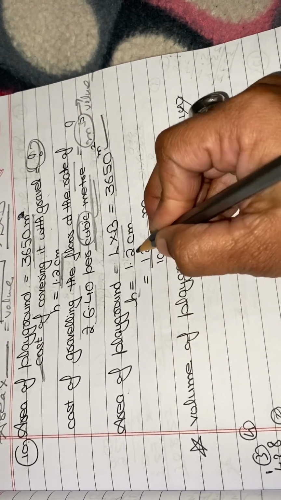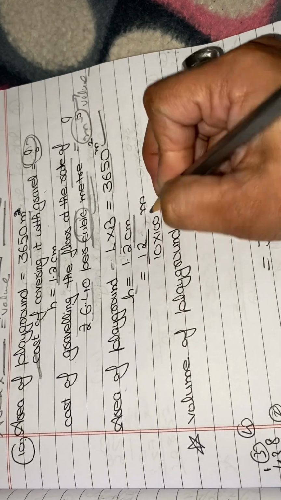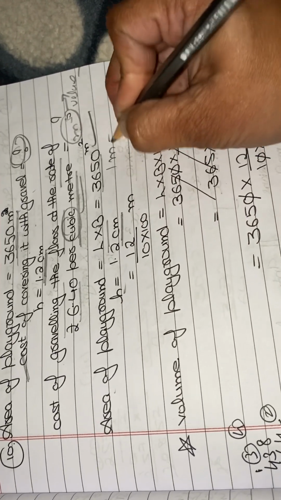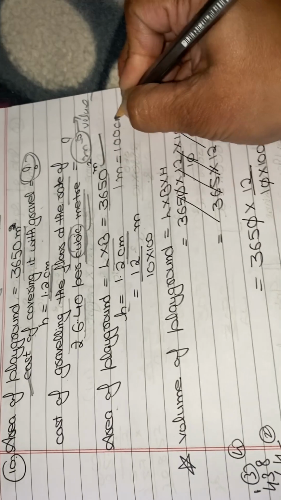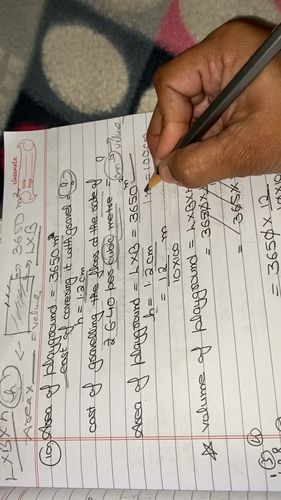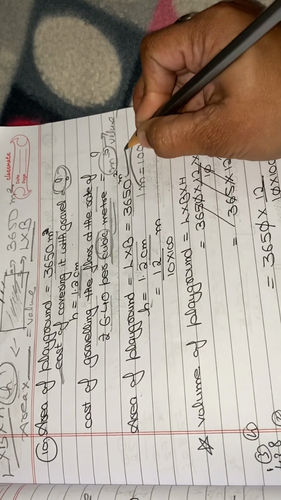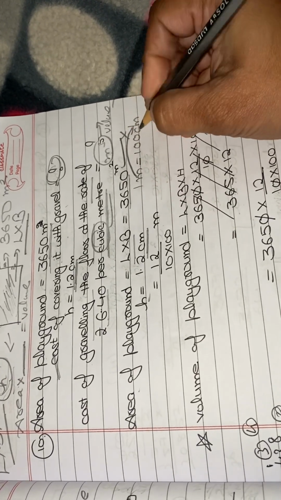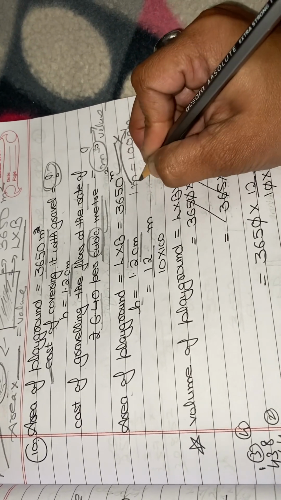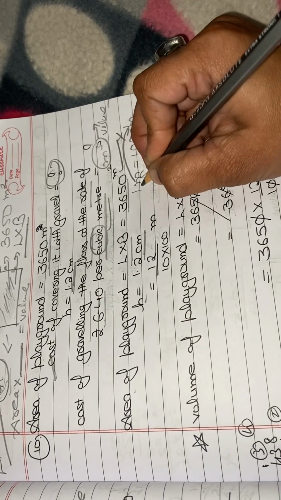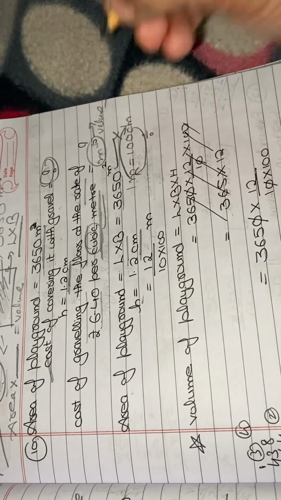Height is 1.2 centimeters, so convert it into meter. We know that 1 meter has 100 centimeter. If you convert meter into centimeter, bigger into smaller, you have to multiply. But here you have to convert centimeter into meter, smaller into bigger, so we have to divide.